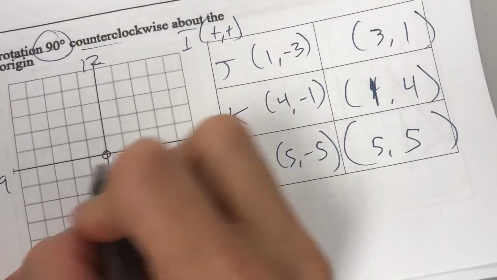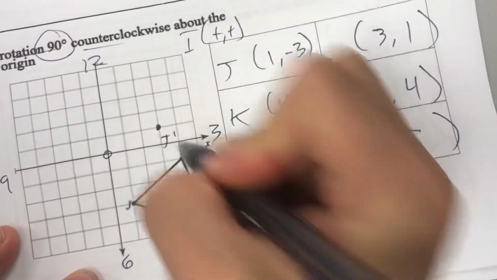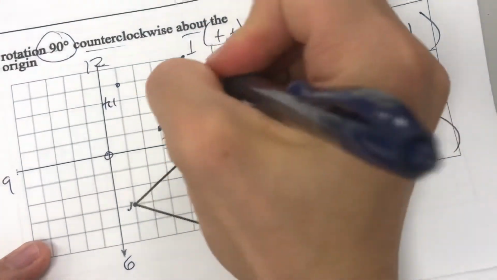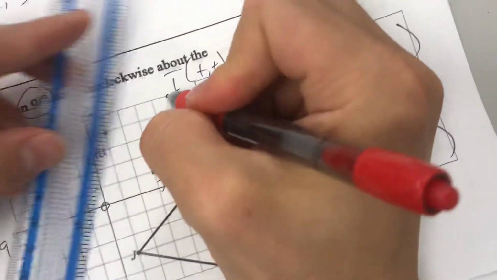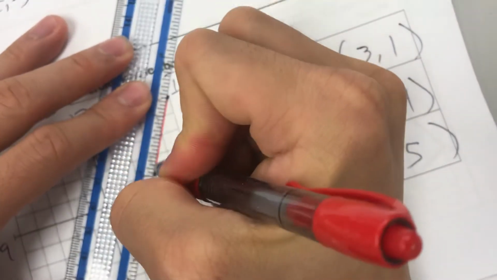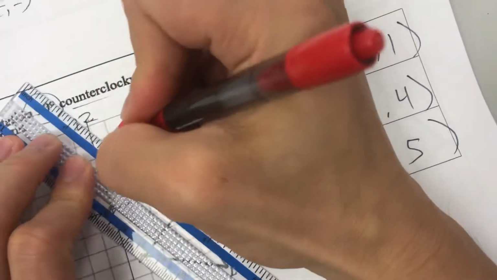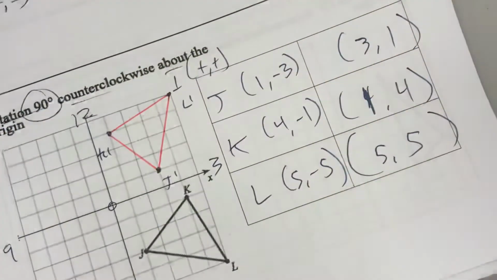So let's try this out. (3, 1) is here, and that's J prime. (1, 4) is up here, and that's K prime. And then (5, 5) is up here, and that's L prime. And let's connect the dots. Bam.